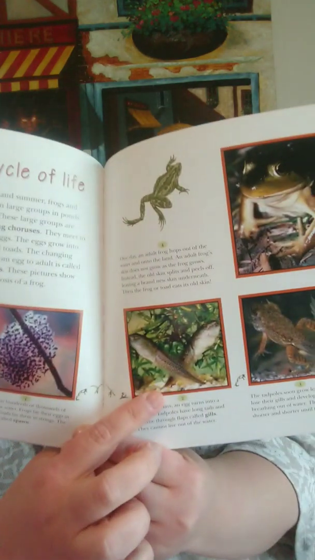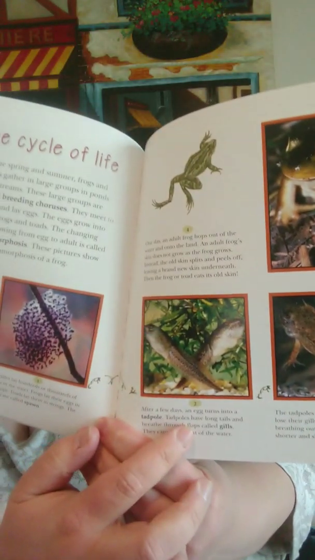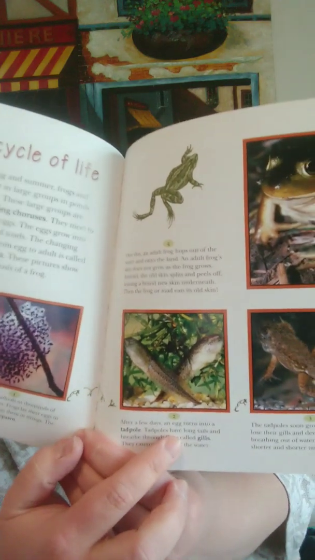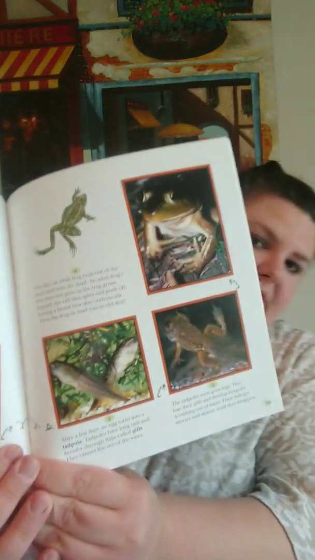Okay, now we're going to go to box 2. After a few days, an egg turns into a tadpole. Tadpoles have long tails and breathe through flaps called gills. They cannot live out of the water. Okay, and again, we had some bold-faced words. That word gills from last time also shows up. All right, let's go to the next section right here.